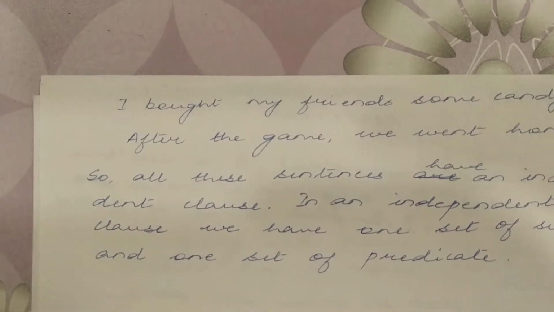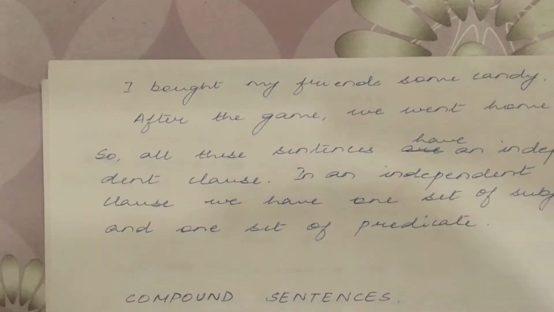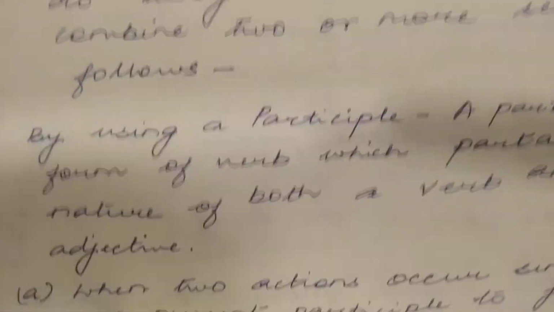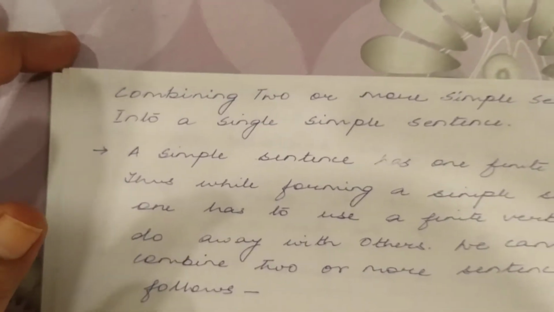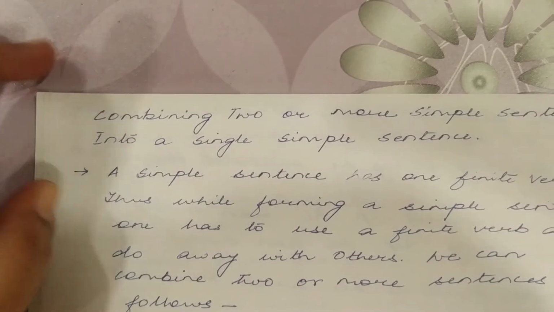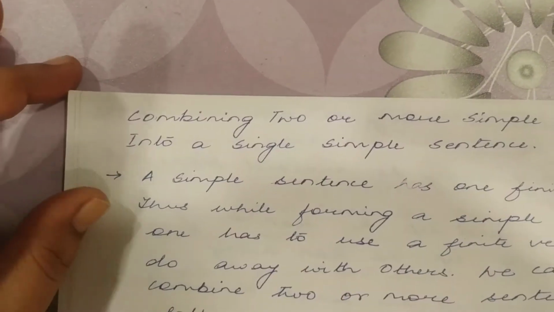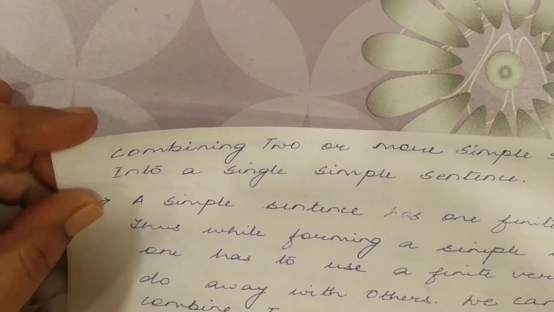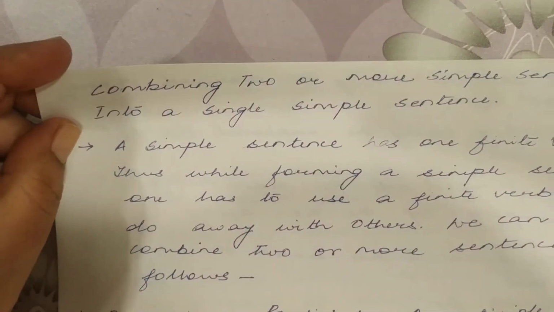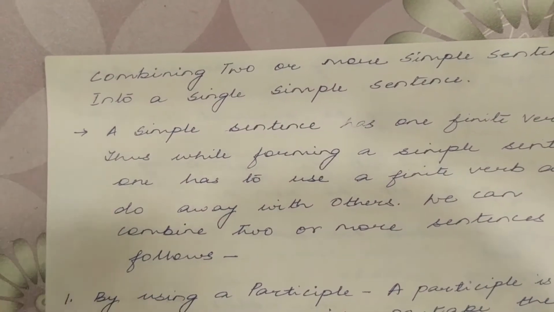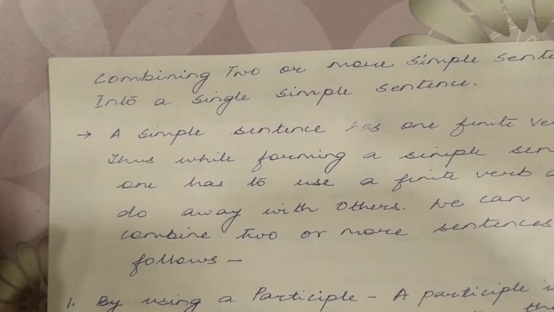Now when we are doing synthesis of sentences, we either combine sentences to form one simple sentence, or simple sentences are given to you which have to be formed into a simple form. There are various simple sentences which we can combine with different usage.